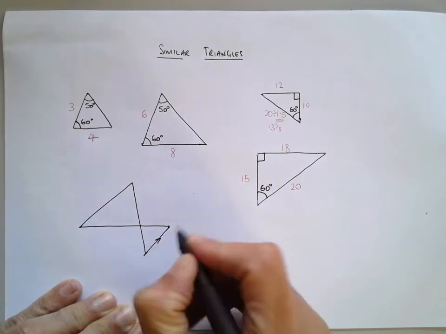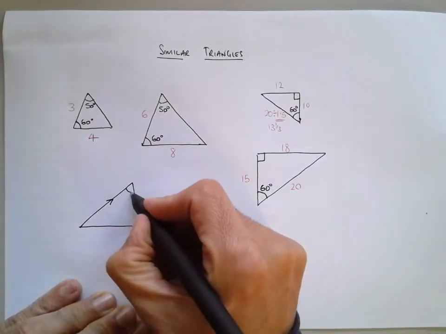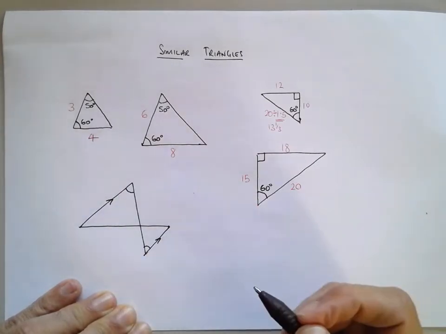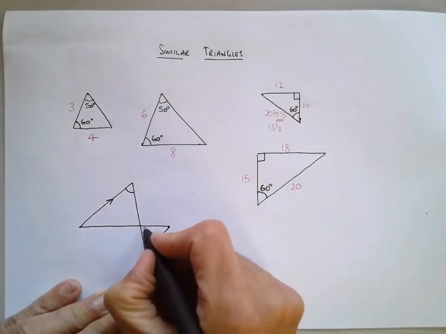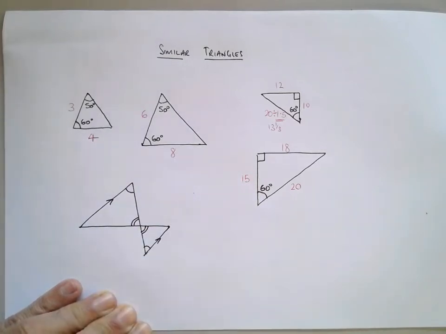If I'm told that these two sides are parallel, that means that this angle and this angle must be the same, because they're alternate angles on parallel lines. I also know that these two angles must be the same because they're vertically opposite angles. So now if I know some side lengths, I can use the idea of similar triangles to work out the side lengths in the other picture.